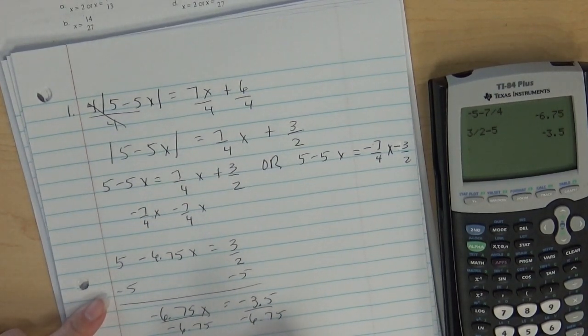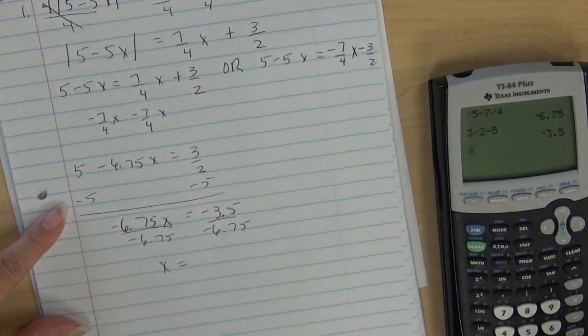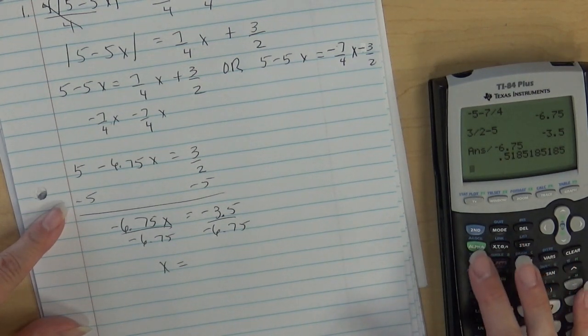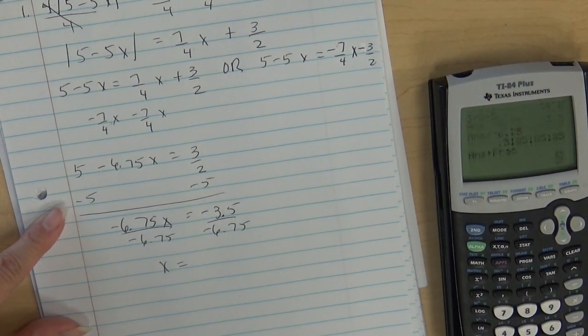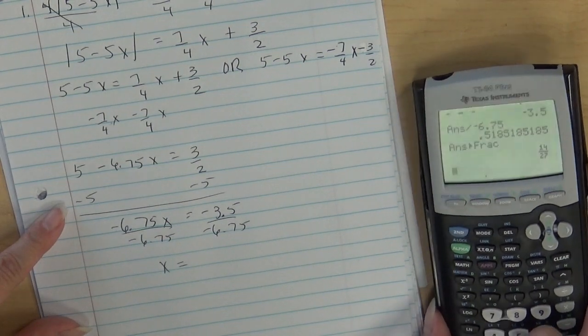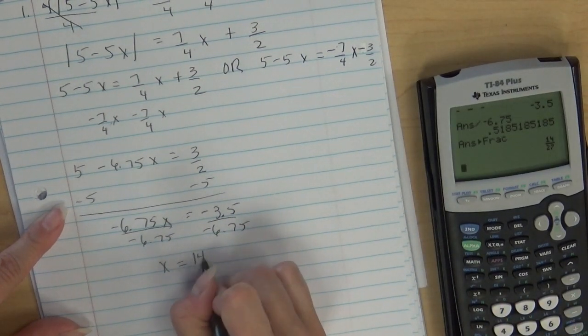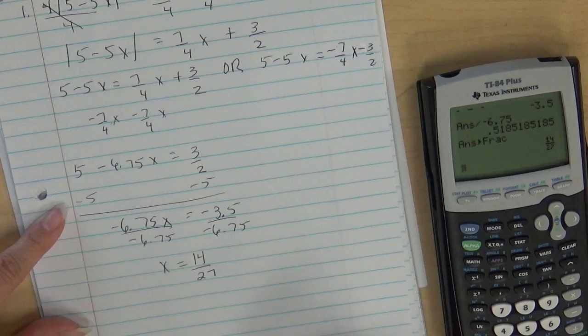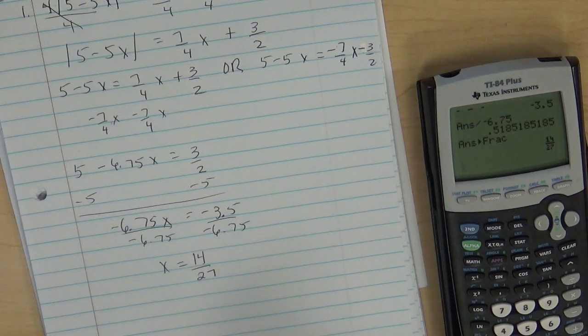And I've got x equals a long decimal, but I'm going to go Math 1, enter, and I get a fraction of 14/27. Okay, I'm not going to put it in a box yet though, because I do have to check it.